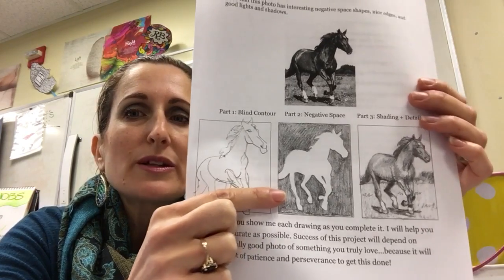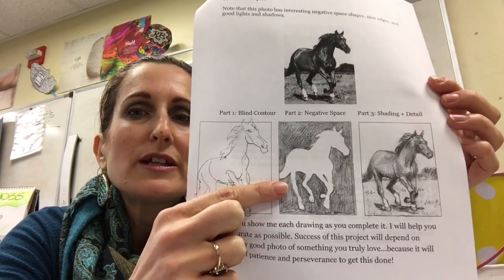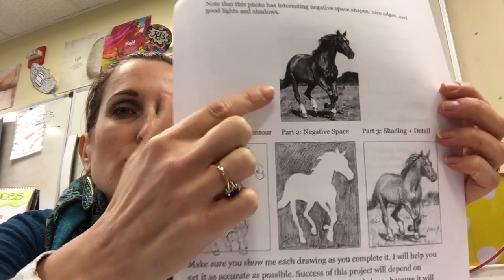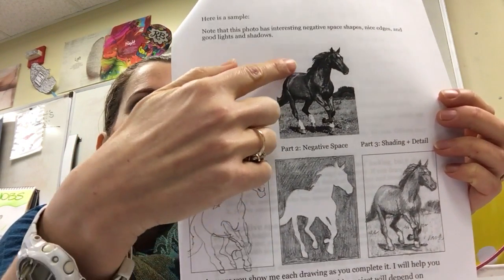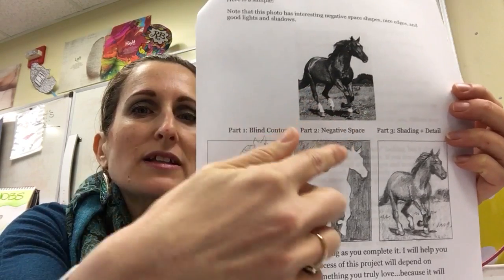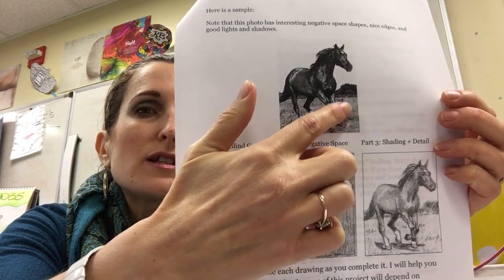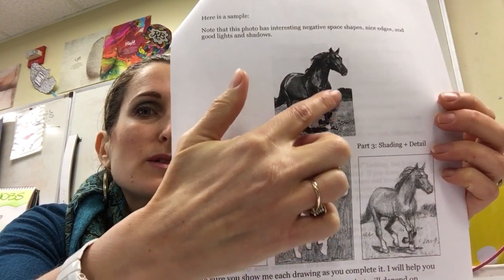Now this will look familiar. This is a negative space picture right here. So what I did was I focused on the negative spaces. Now you can see that not all of my negative spaces are nice and white like we had with the elephant. Some of them will actually have background in it. So you can see there's grass here and some trees and stuff.